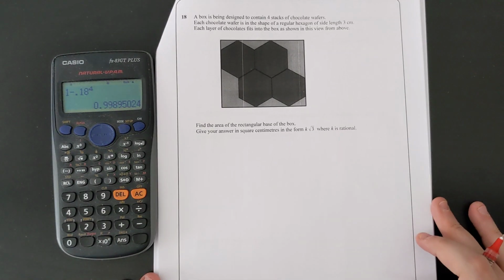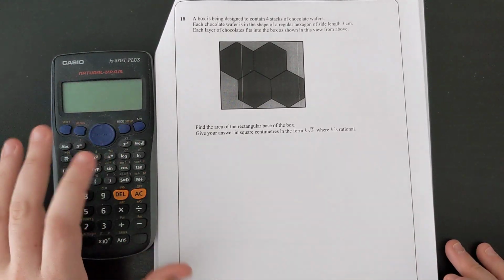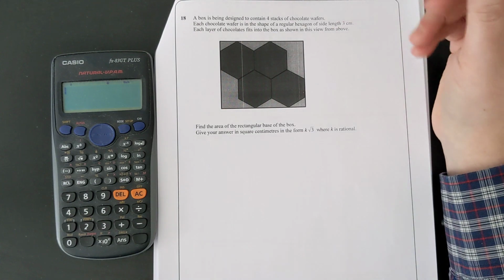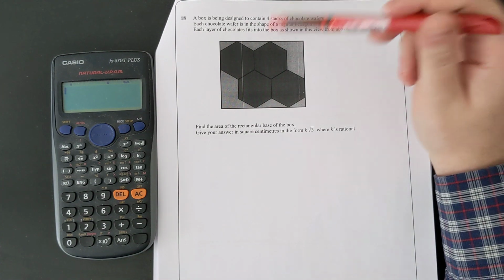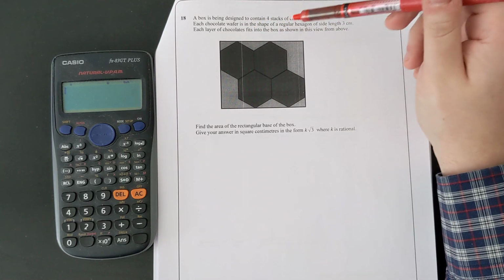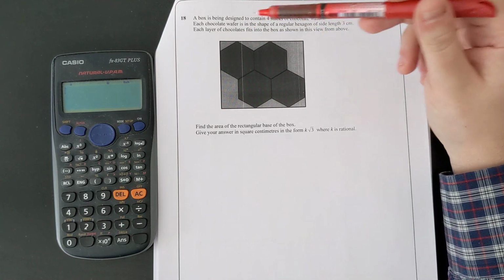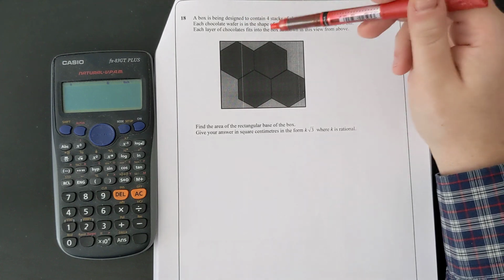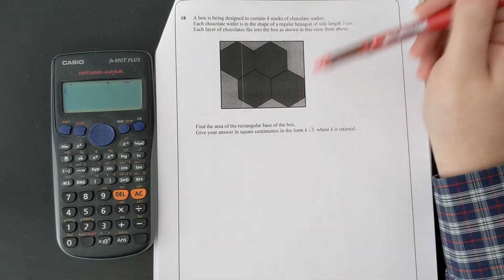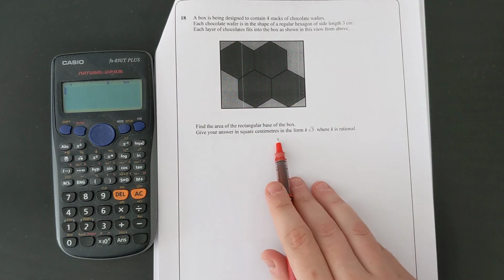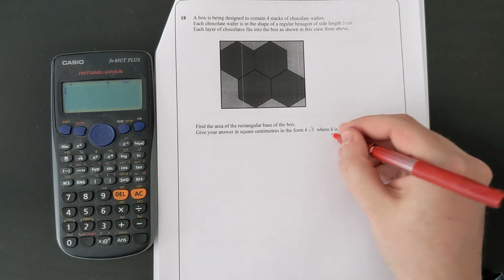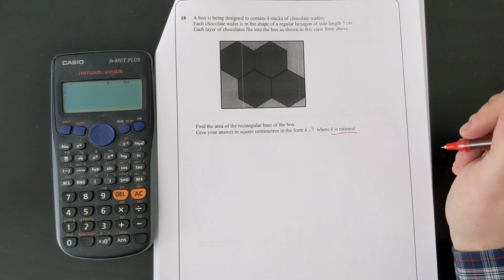Question 18, and just looking at it, I can perhaps feel a bit intimidated, but hopefully we should be all right. I have faith in my abilities. A box is being designed to contain 4 stacks of chocolate wafers. Each chocolate wafer is in the shape of a regular hexagon of side length 3 centimetres. Each layer of chocolates fits into the box with this view from above. Find the area of the rectangular base of the box, giving your answer in square centimetres in the form k root 3, where k is rational, not necessarily an integer.